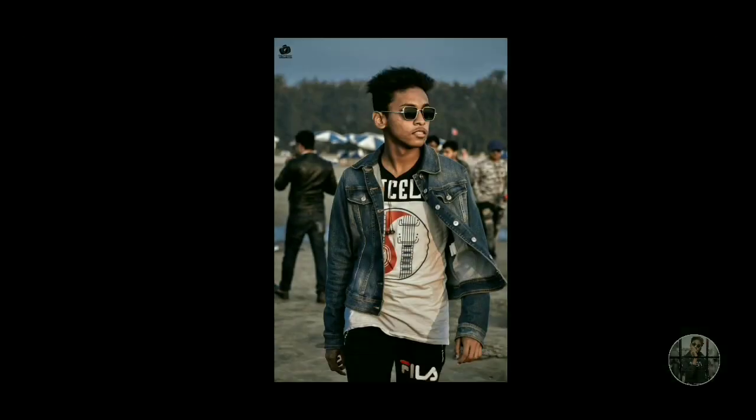So guys, we are going to edit this pic. So at first we need to click a photo like this, and now we just have to go to our first step and we have to erase the background of it. So how can we erase our background?